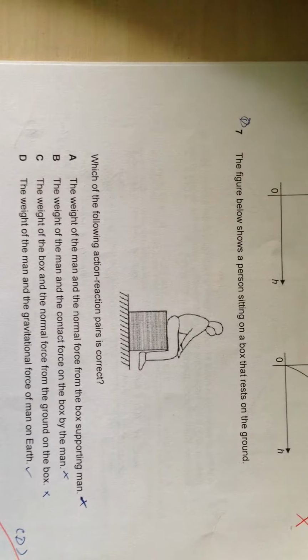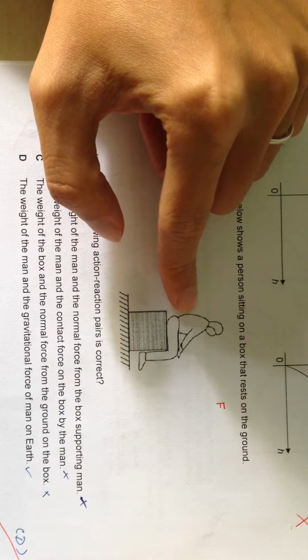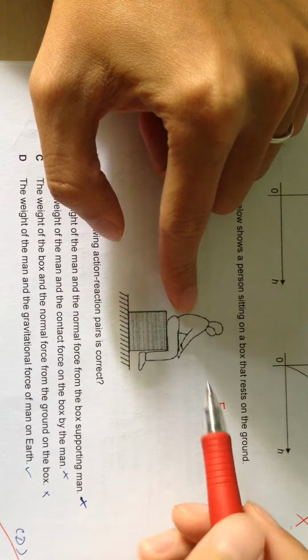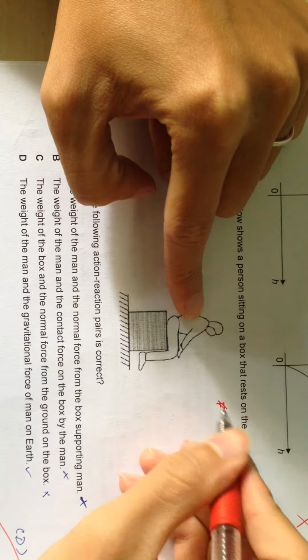Okay, the third part of Newton's third law states that the forces must act on opposite bodies. Let's say the weight of this human. I'm giving you an example.